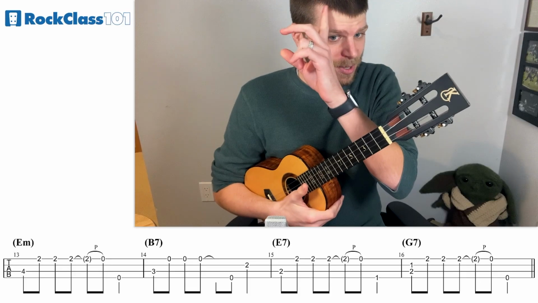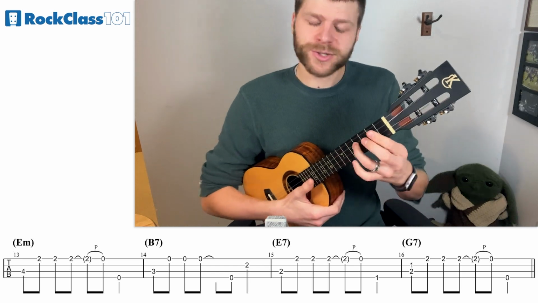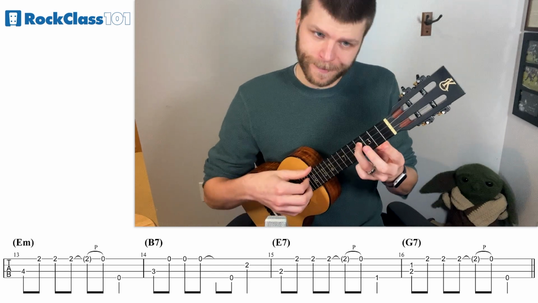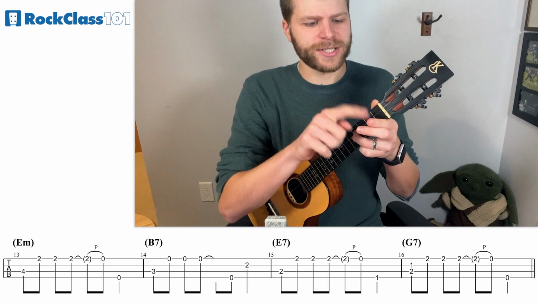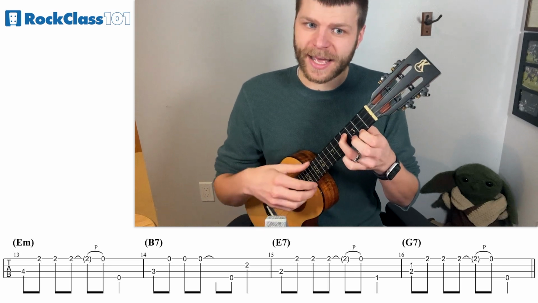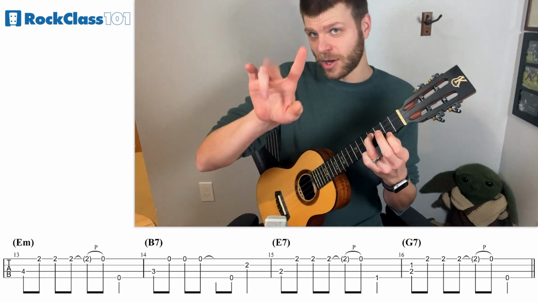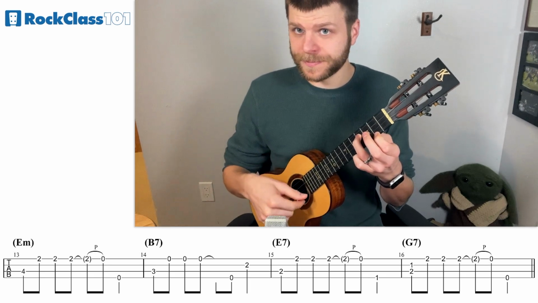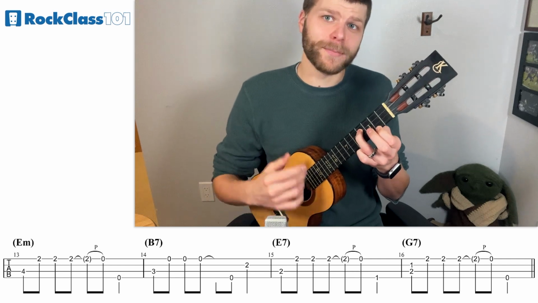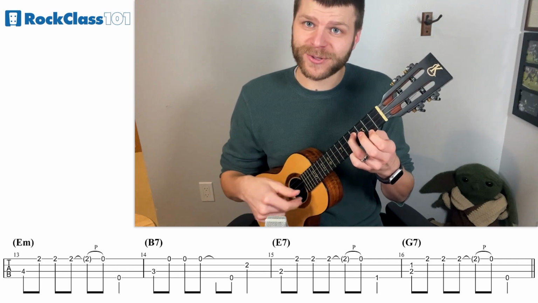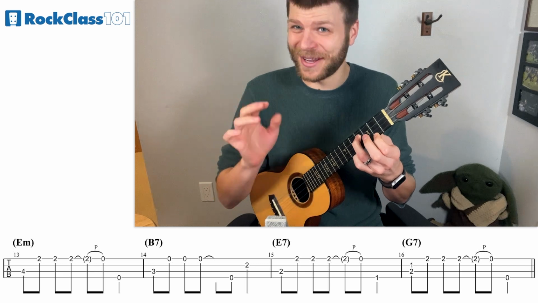So we're going to start by playing just 4 on the C string with our ring finger. We're going to pluck that C string. Then we're going to use our index finger on 2 of the A and pluck that 3 times. What I like to do with this is alternate my index and middle finger because it makes it much easier to play quickly. If you're trying to do all that with the ring finger, it can be quite a bear.